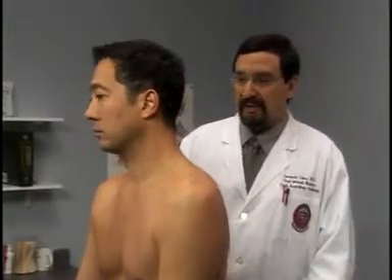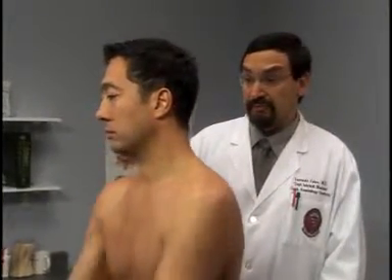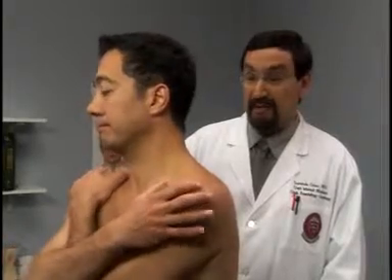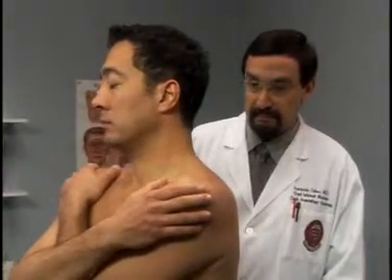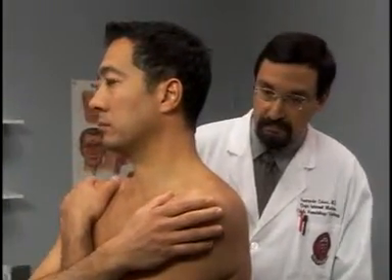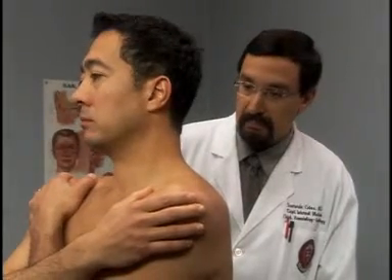Can you cross your arms for me and put your hands on the opposite shoulders? That's it, just like that, and breathe normally for me. Have the patient place his hands on the opposite shoulders and breathe normally.